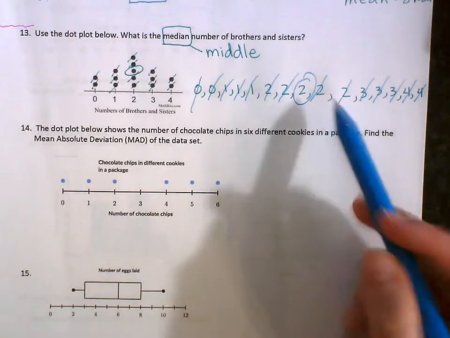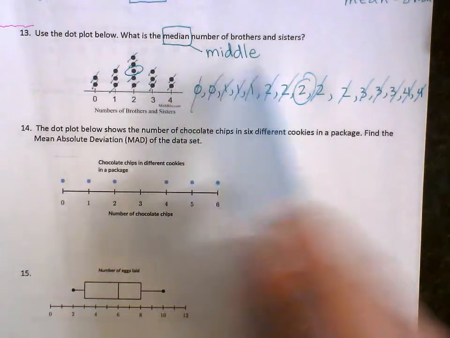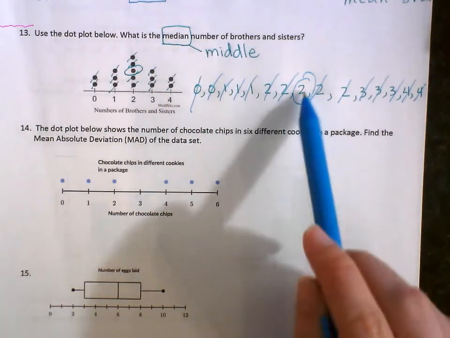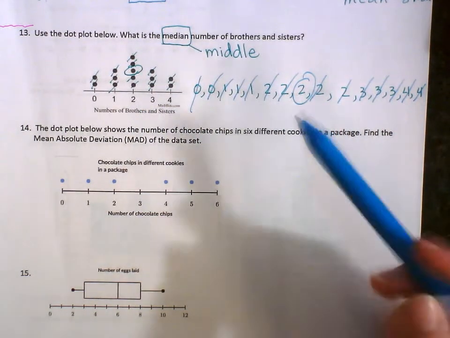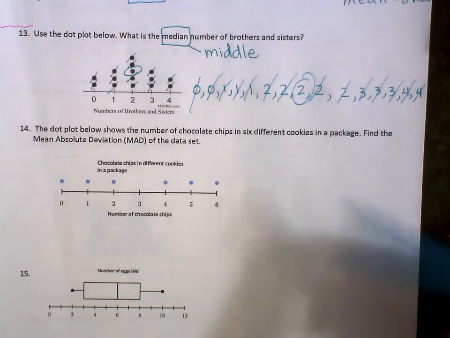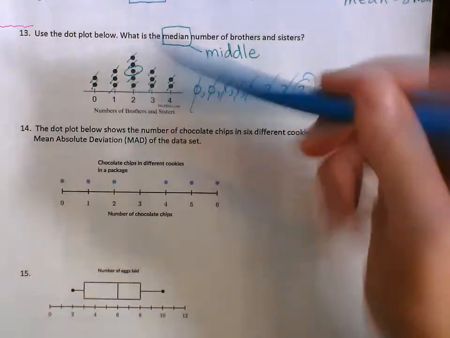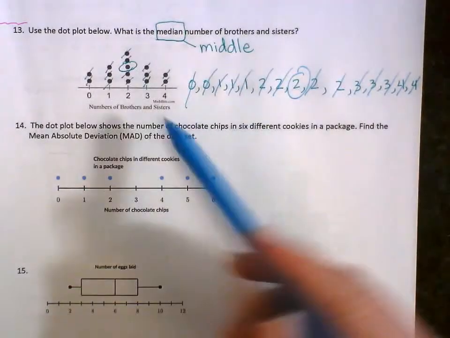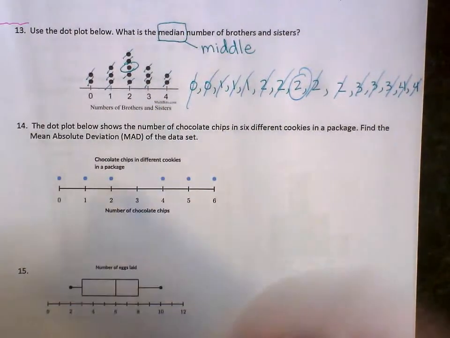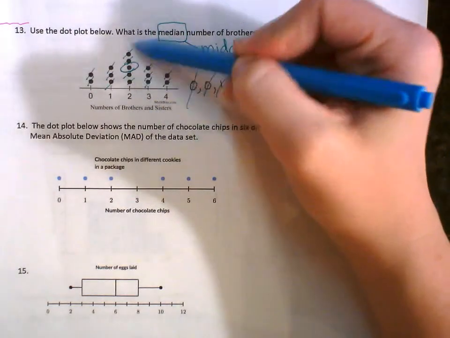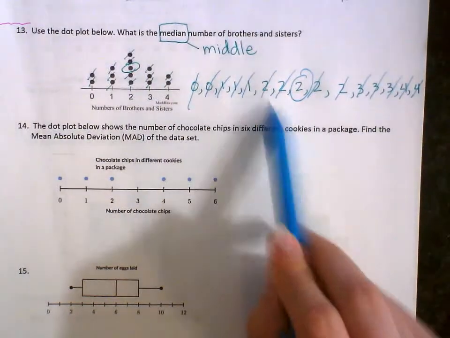The median is 2. So the middle, that means it's a measure of center. Median is measure of center, just like the mean, the average. So it means the people typically had 2 brothers and sisters. It's also the mode most often because it has the most dots.